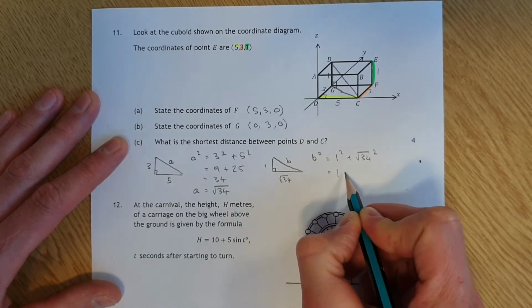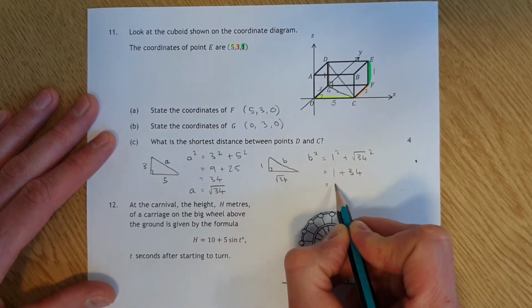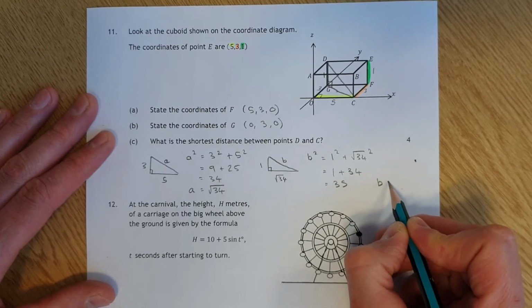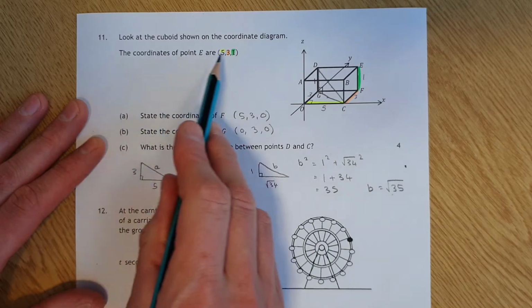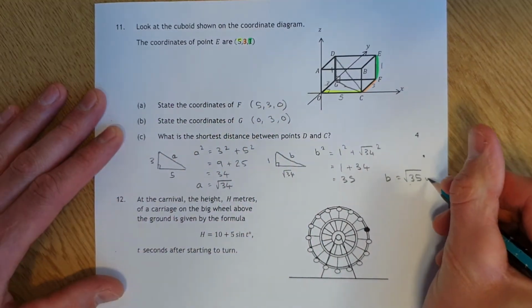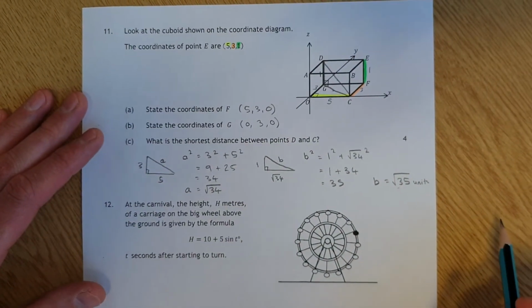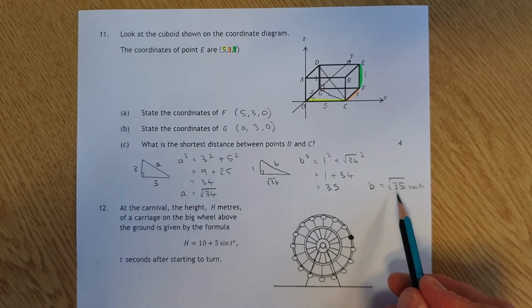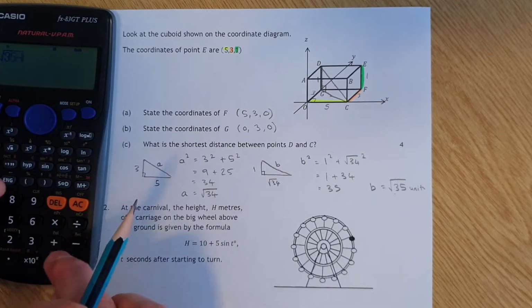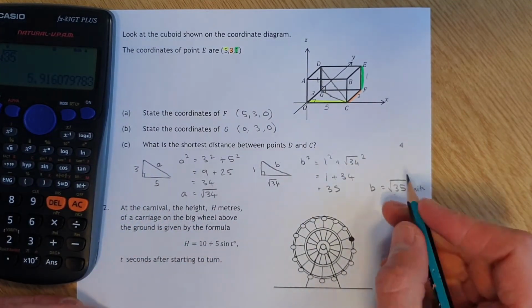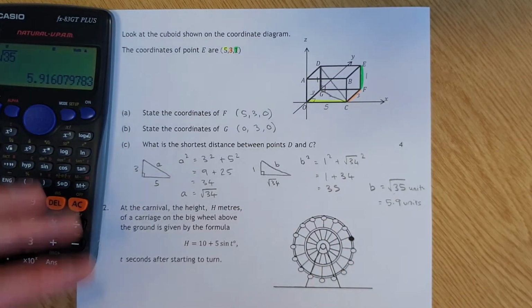Now you know from your knowledge of surds that if you have the root 34 and then you square it, it just becomes 34. That equals 35. So therefore B equals the square root of 35. And just checking for any units, doesn't say any units, so I'll just write units down. I could change it to a decimal. It doesn't specify whether it wants an exact answer or not. So if I was to change root 35, I could just use a calculator for that. And that would be, to one decimal place, 5.9 units.